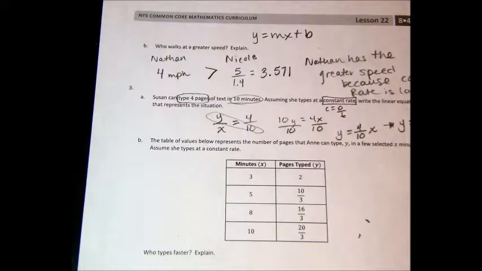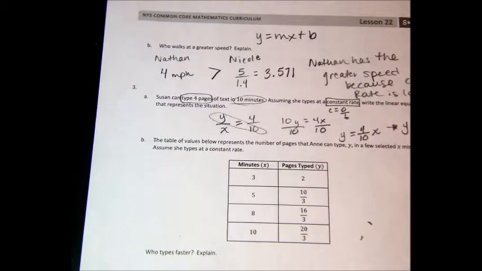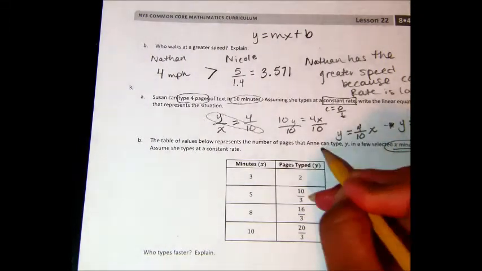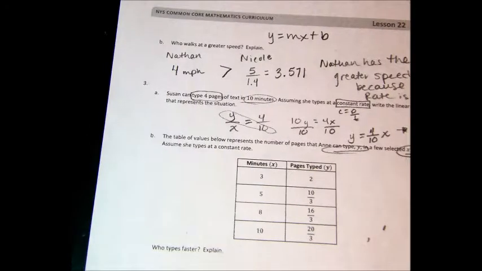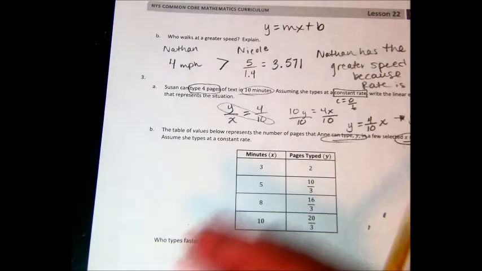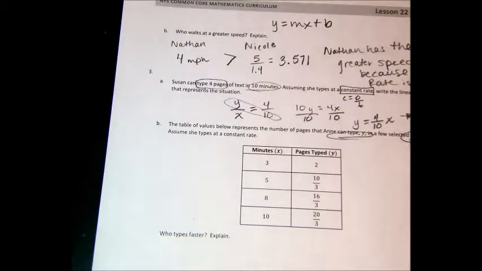All right, now let's look at this table. The table below represents the number of pages Anne can type in a few selected minutes. Assume she types at a constant rate. So the question is, who types faster? Well, before we can determine who types faster, what do we need to know about Anne? We need to know Anne's constant rate. I can figure out Anne's constant rate a few different ways. Select which way you plan to figure out Anne's constant rate.